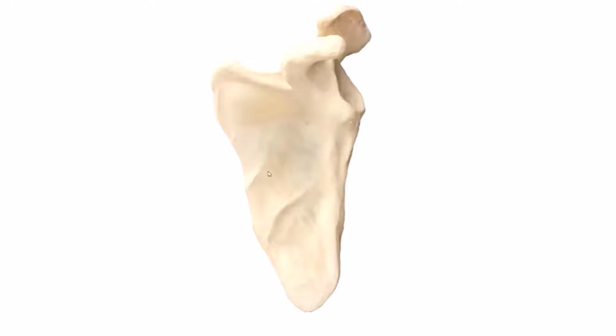So the first thing I indicated was the subscapular fossa. This is the coracoid process, the glenoid cavity, and this is the superior border of the scapula.